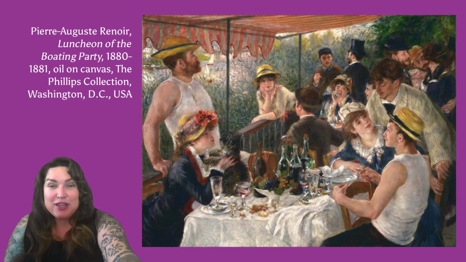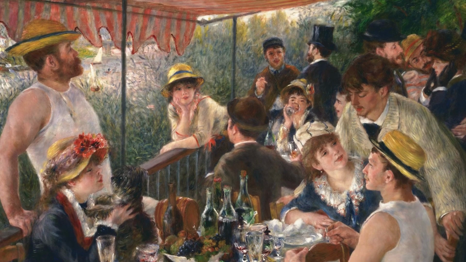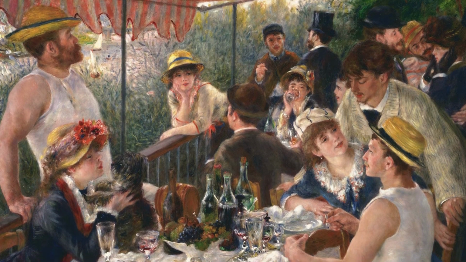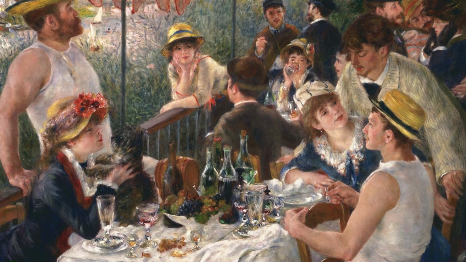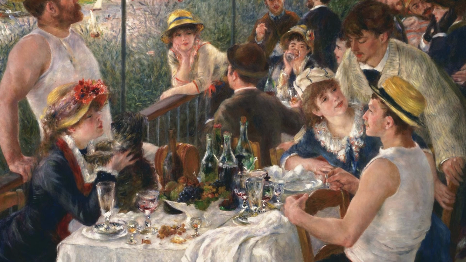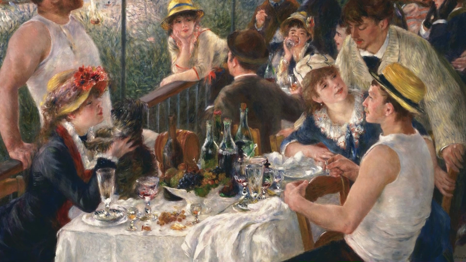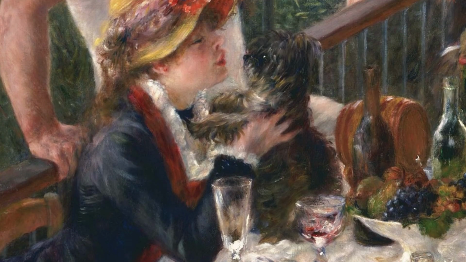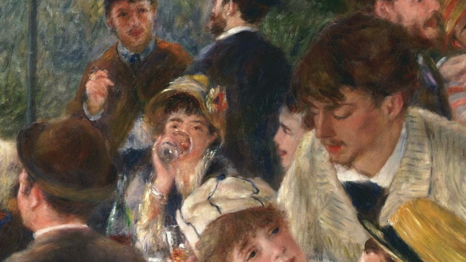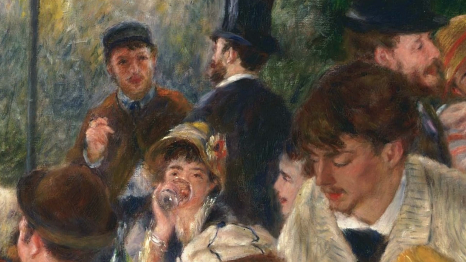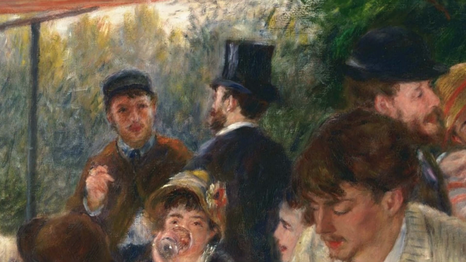Again, you can see all of these people gathered. It's perhaps a nice summer afternoon, and they have gathered outside. They're eating and drinking. You can see the wine on the table, the fruit. You've got this woman who's playing with her little dog, and you've got a mix of middle class people. So if you look in the background, you can see a gentleman in a black top hat and a black coat. This is a dandy. This is an upper middle class gentleman or a member of the bourgeoisie.